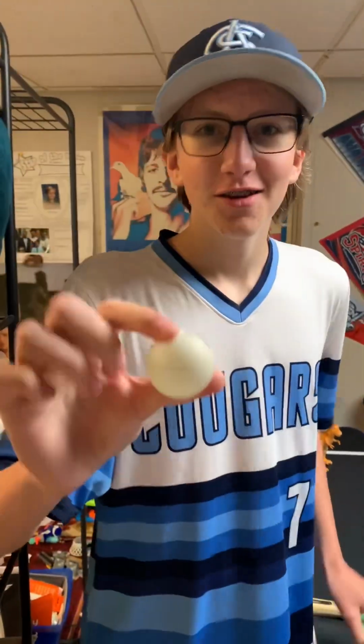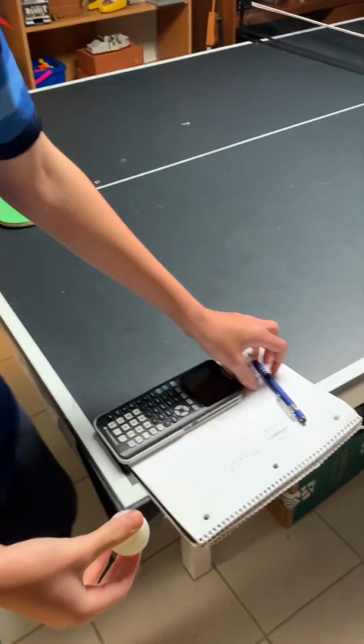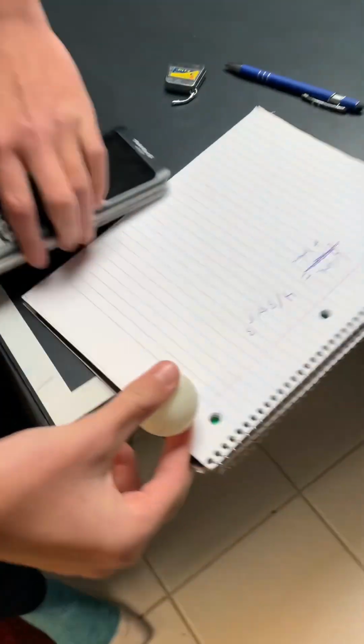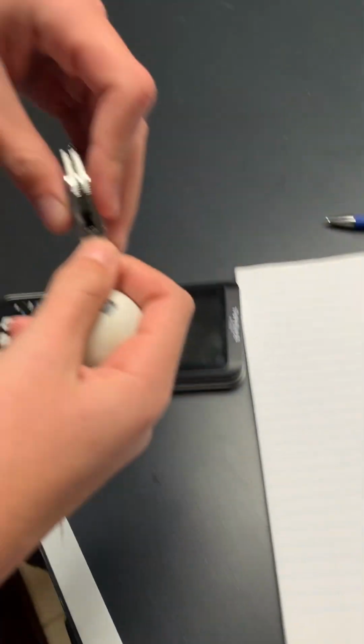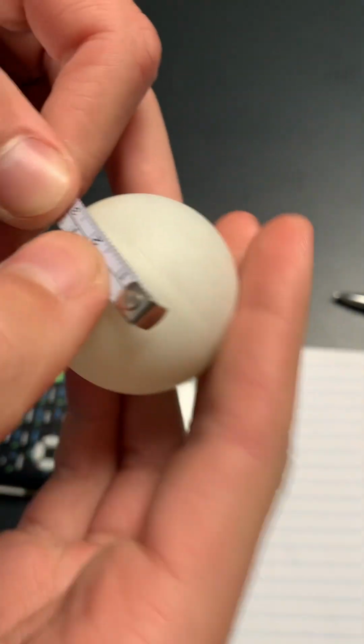See this? This is a sphere, and we need to find the volume of it. To find the volume of a sphere, we first have to find the radius. But it's kind of hard to find the radius of this bad boy. So what we've got to do is find the diameter. The diameter of this guy, let's see.